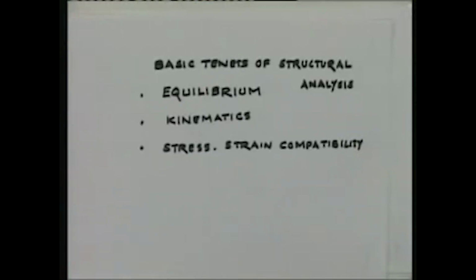And the third and final tenet is very, very basic, and that is stress-strain compatibility. In other words, when you have loads acting on a structure, the body deforms. Due to the deformation of the body, strains are set up at various points in the structure, and because of the strains, stresses are developed, and these stresses are what are essentially the internal forces developed in the body.